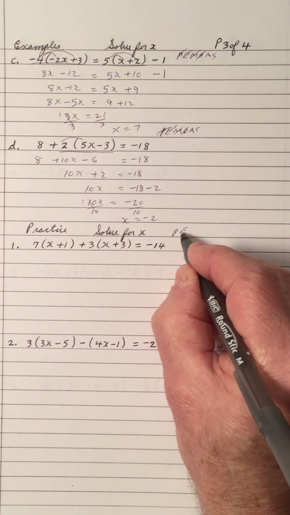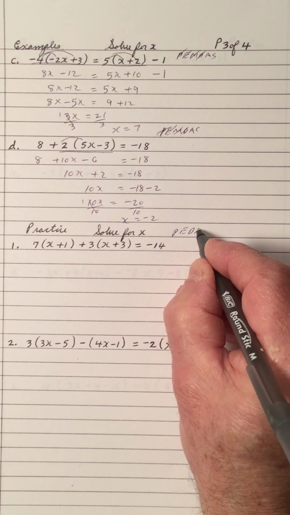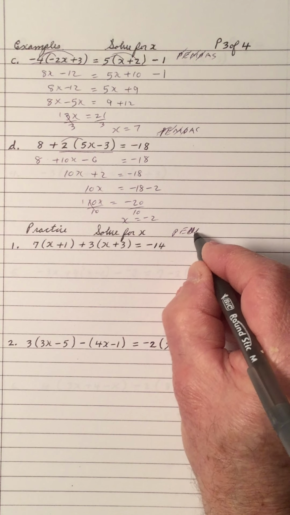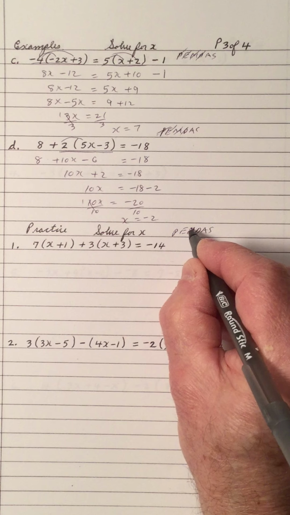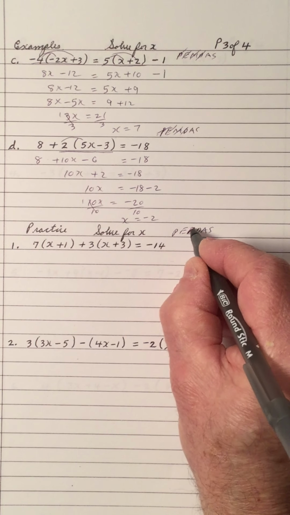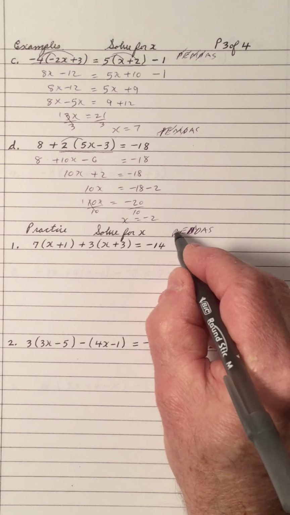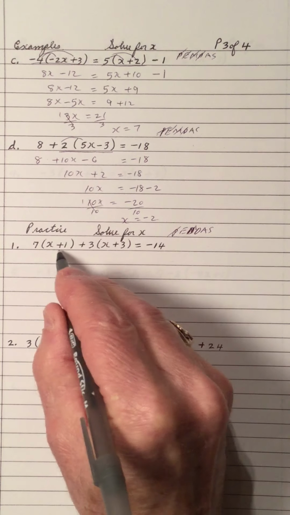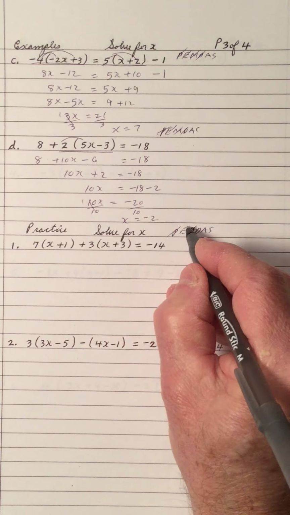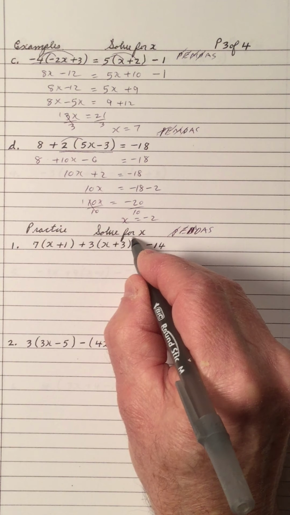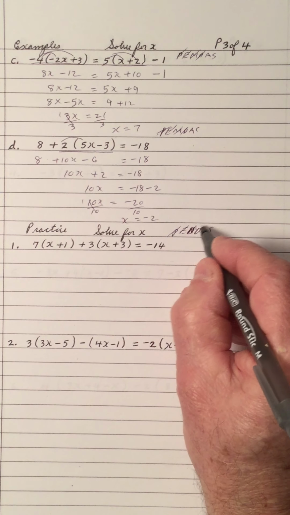PEMDAS, I can't spell now. PEMDAS, can't add those and can't add those because they're not like terms. No exponents up at the top, only a 1. So we multiply and divide.